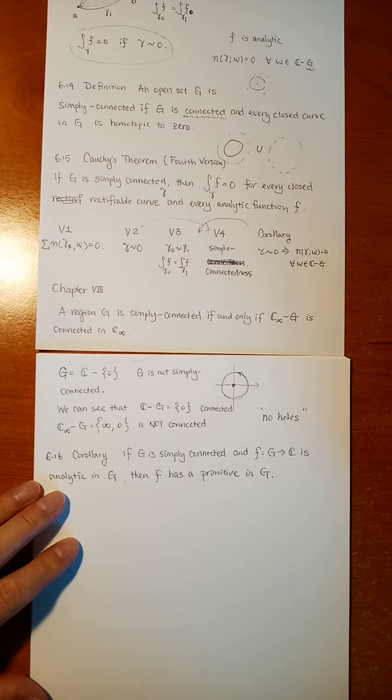Remember that we actually proved a similar result in the last section. In the last section, we showed that if you have an open disk, this type of theorem is correct, right? Let me see if I can find.